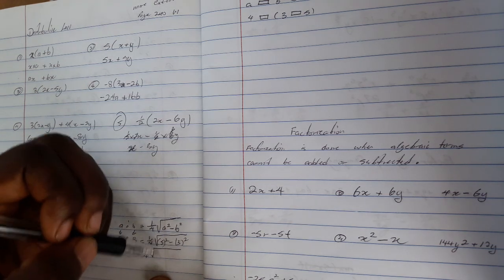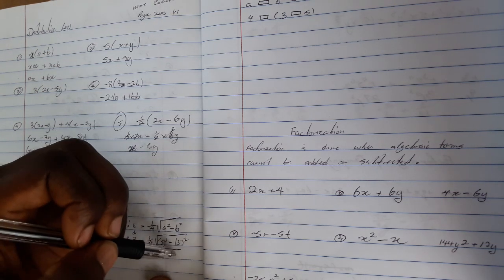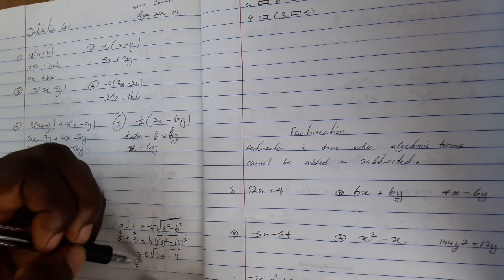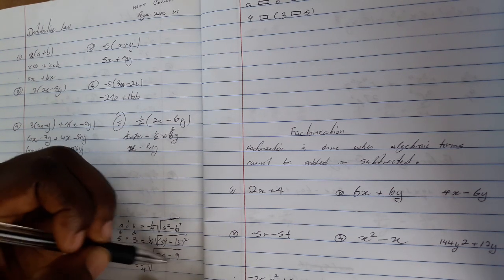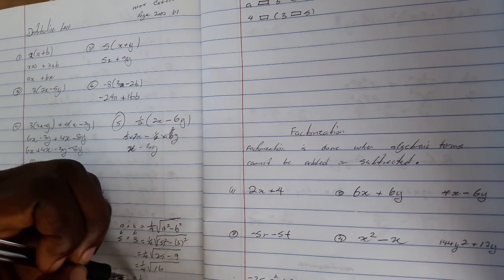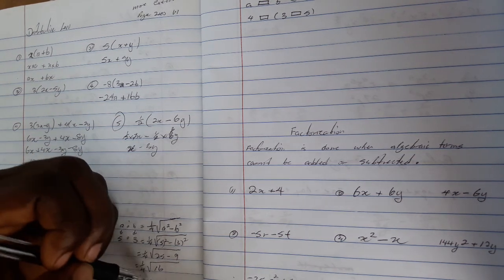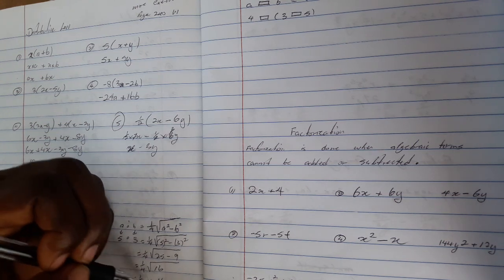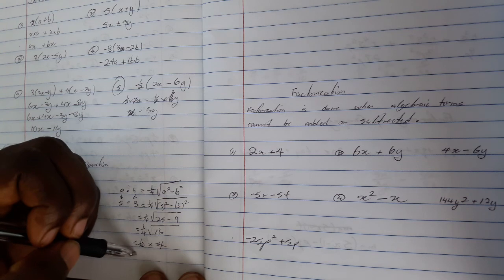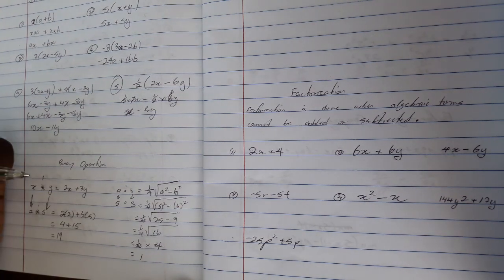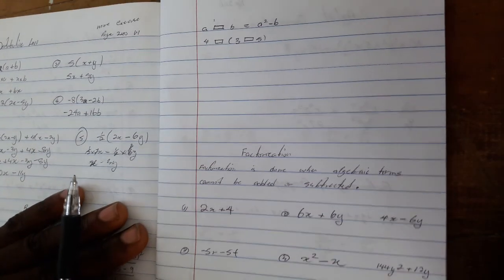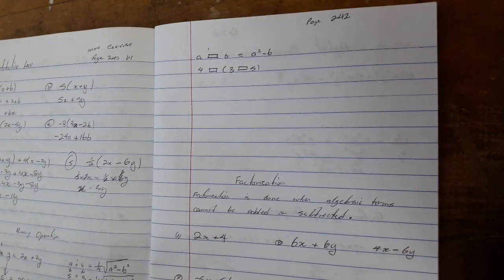The root of 25 minus 9. 5 square is 25. 3 square is 9. What is 25 minus 9? It's 16. And the root of 16 is 4. And 4 goes with 4, and we have the answer being 1. It's pretty simple. On this side, we see a different case.